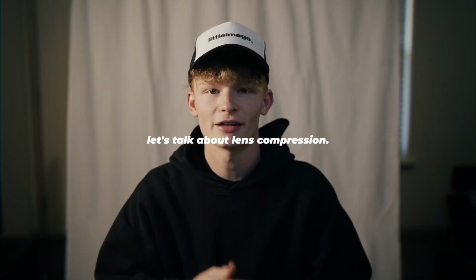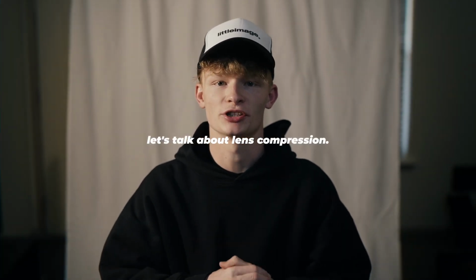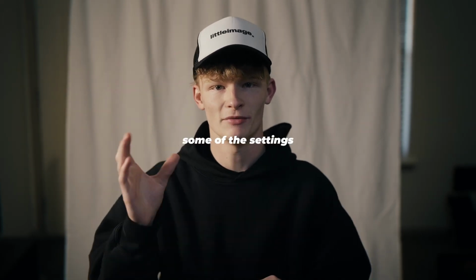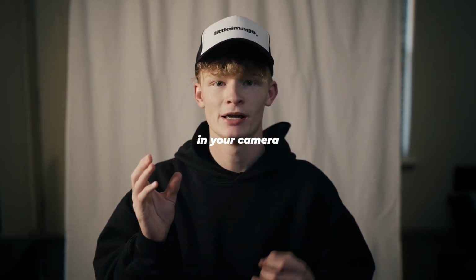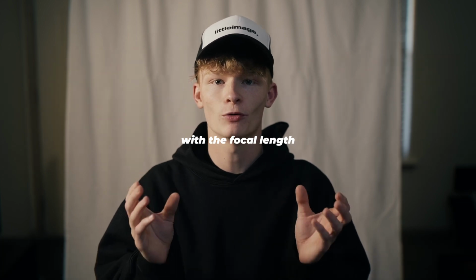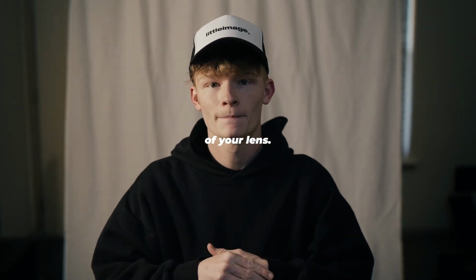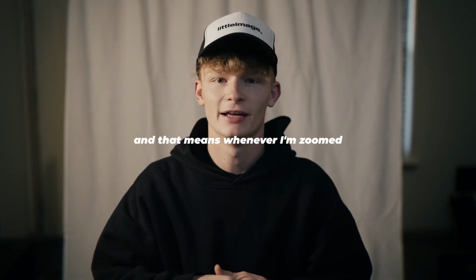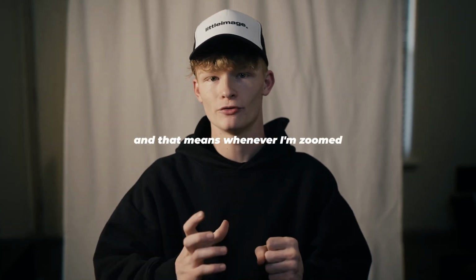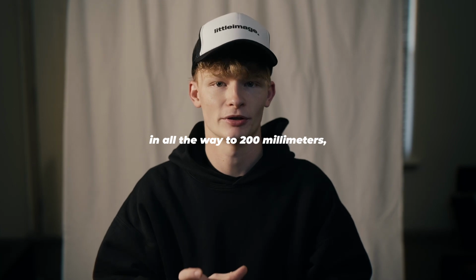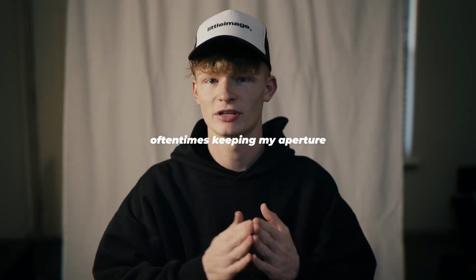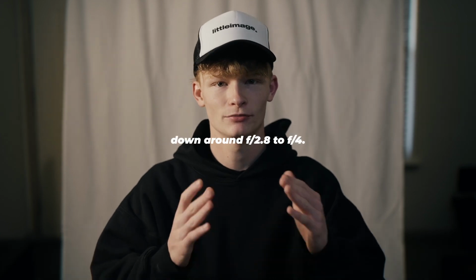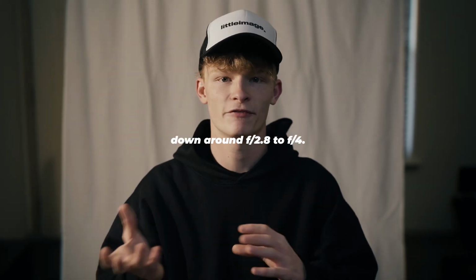So next, let's talk about lens compression. Now, you're bringing some of the settings in your camera into play with the focal length of your lens. I shoot with a 70-200 for my sporting events, and that means whenever I'm zoomed in all the way to 200mm, oftentimes keeping my aperture, like we talked about last video, down around 2.8 to f4.